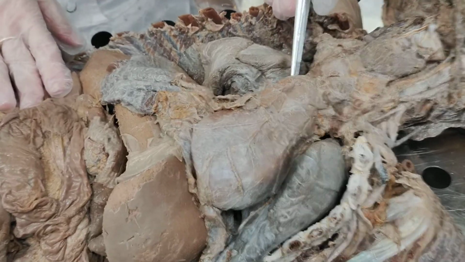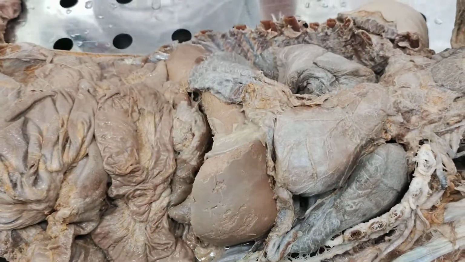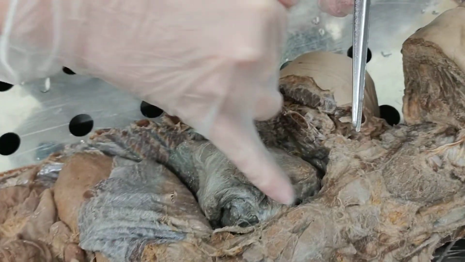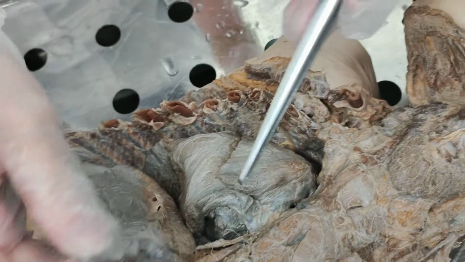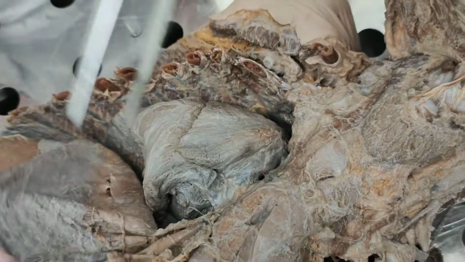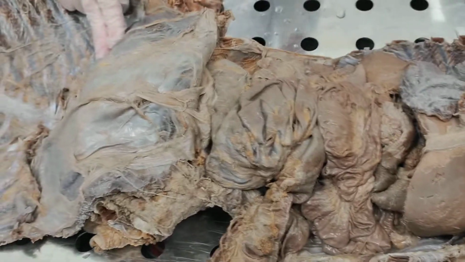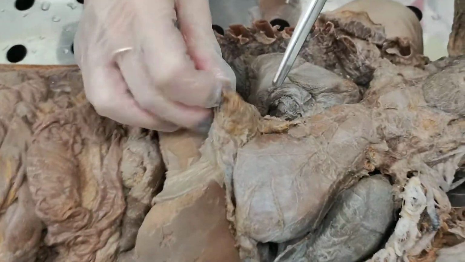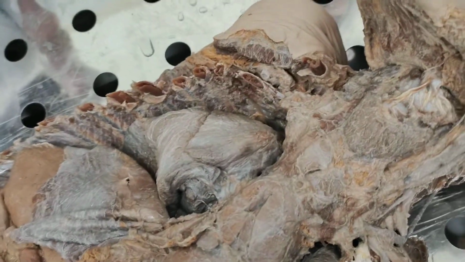A right phrenic nerve goes along the lateral surface of the superior vena cava, then it crosses a root of the right lung from the anterior side, continues moving downward, reaches the diaphragm, and pierces the diaphragm through the hiatus for the inferior vena cava. So I told you it has both sensory and motor fibers.